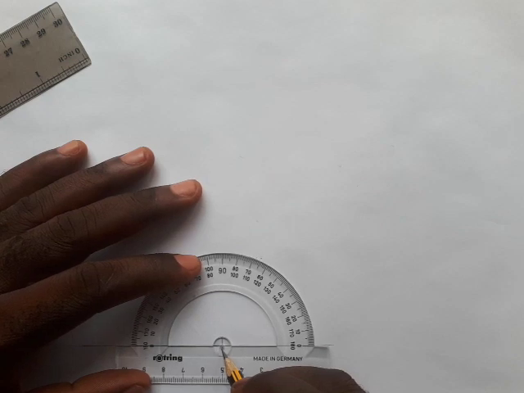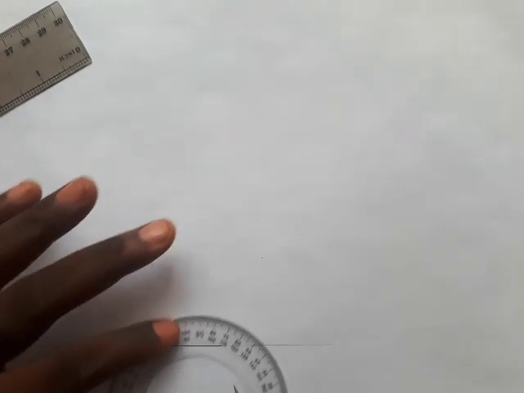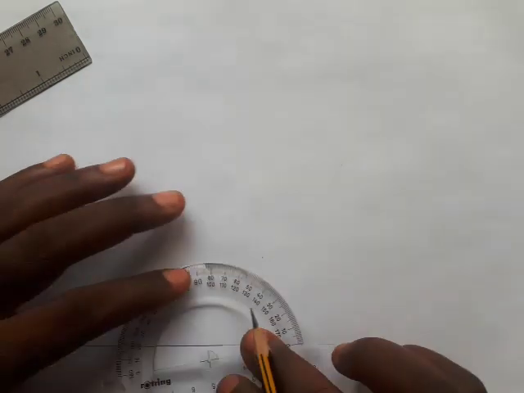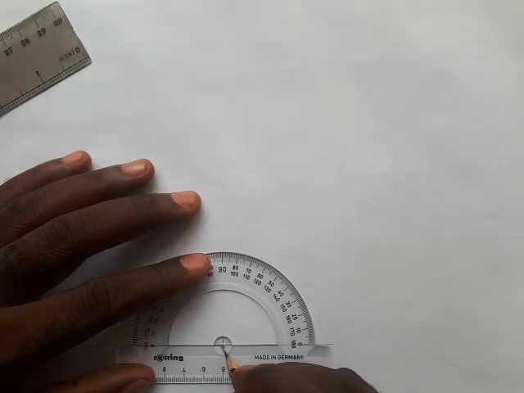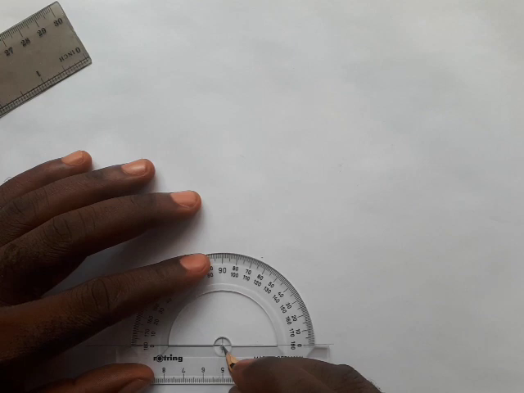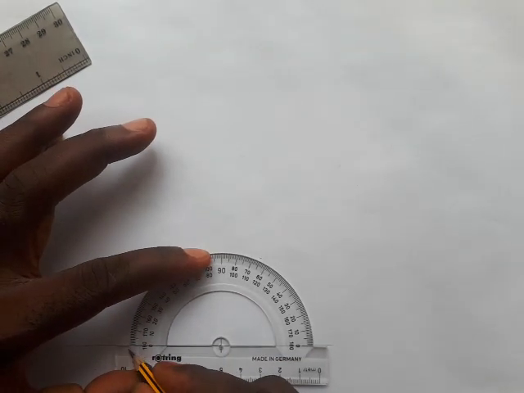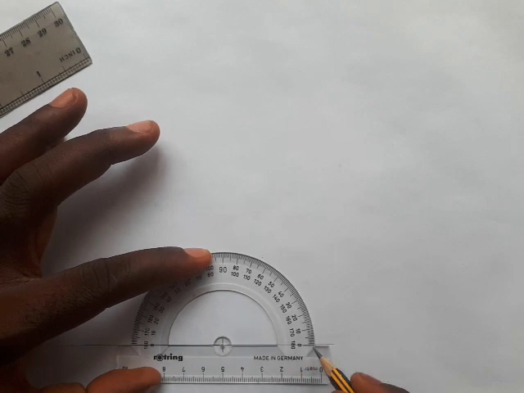So align the center of the protractor with this point here. Remember, this line starts here and ends here. That's 43. So at the end of 43 here, align this. Make sure it is properly aligned. If not, you won't get it right. So once you've gotten this point, then check that this last line here is in line also.